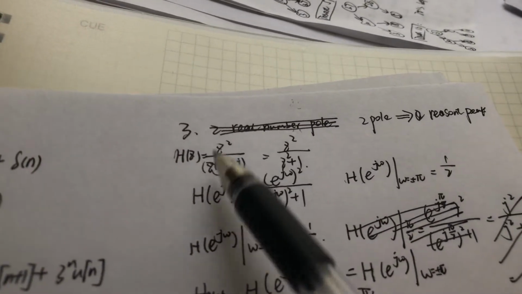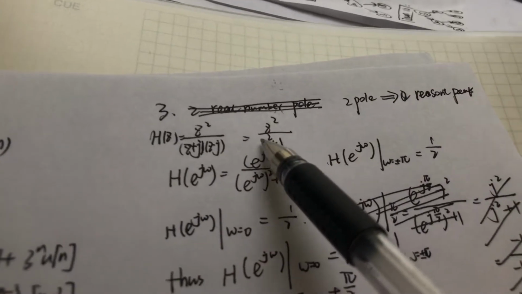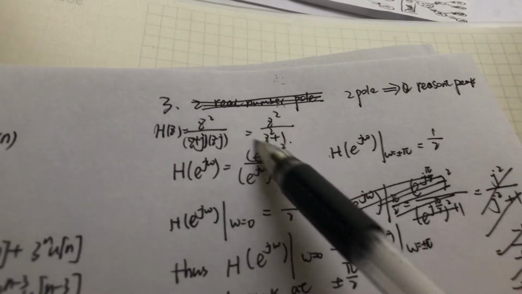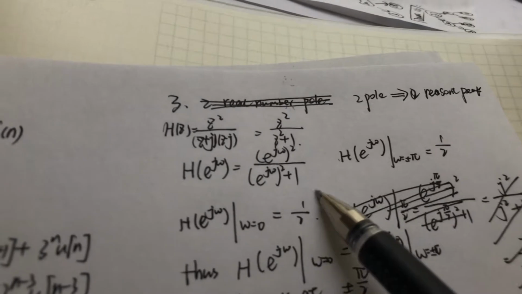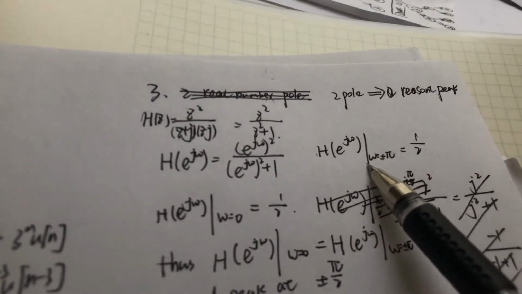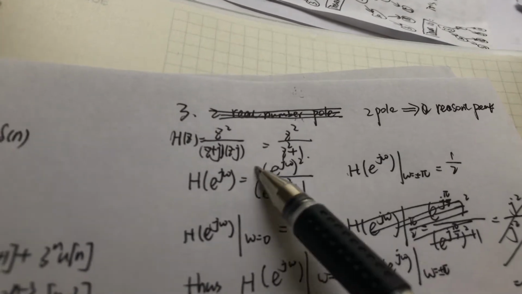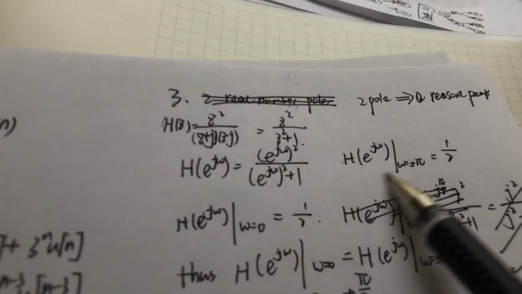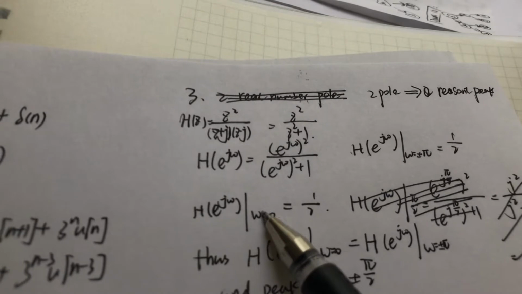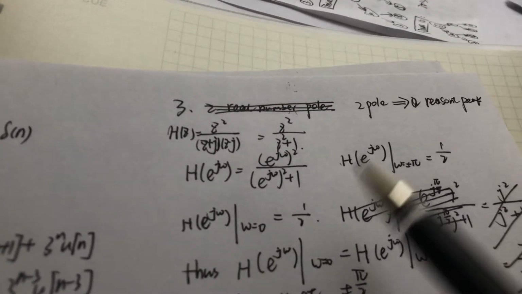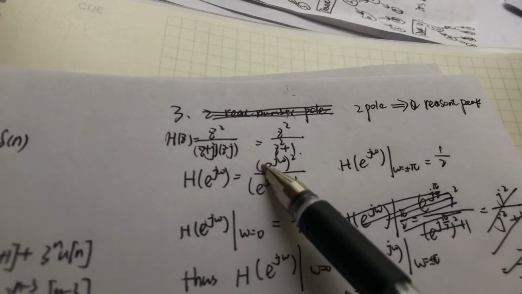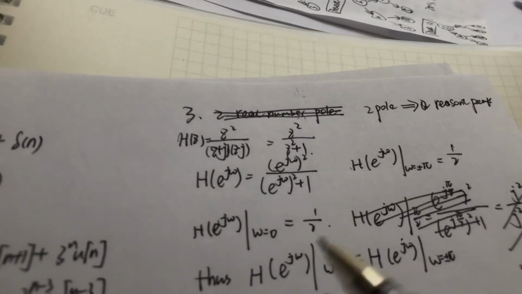Since it has two poles, two zeros, we get this one. When omega is equal to plus minus pi, this one equals 1, this one equals 1, so the whole result is 1 over 2. When omega equals 0, this one equals 1, 1 plus 1, so 1 over 2.